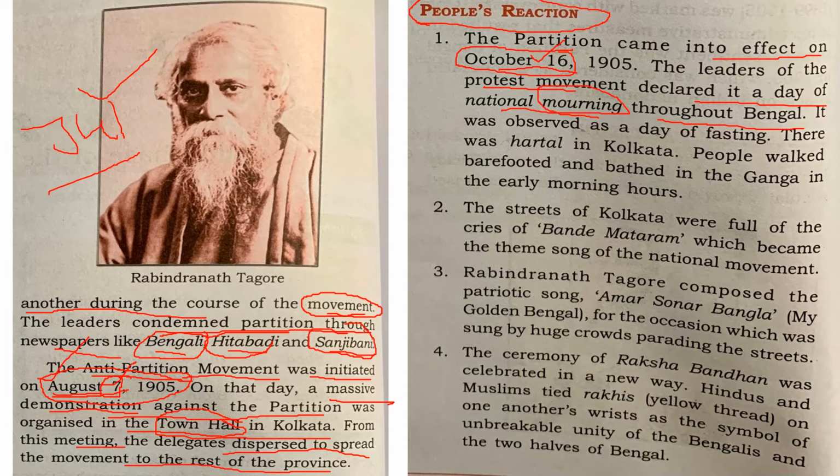So what do you mean by national mourning here? The people as well as leaders observed national mourning. That means throughout the country, they expressed their sorrow. Expressing sorrow is called mourning. And throughout Bengal, this kind of expression of sorrow for the division happened.